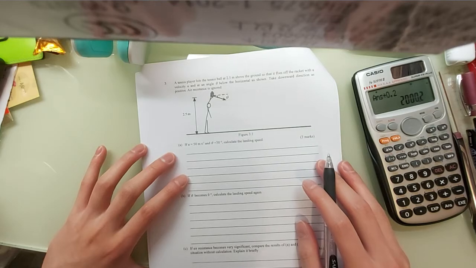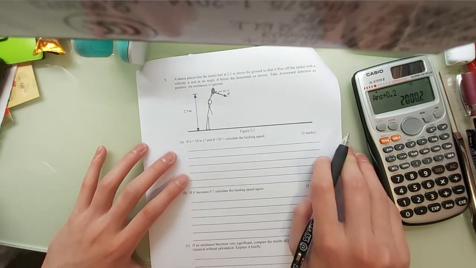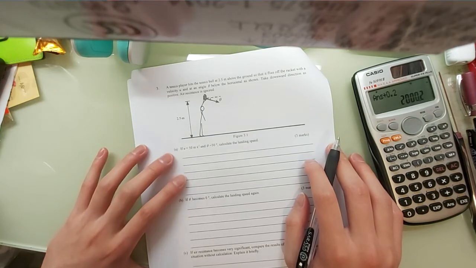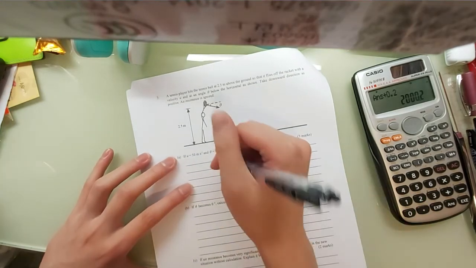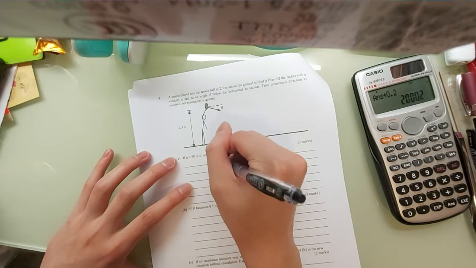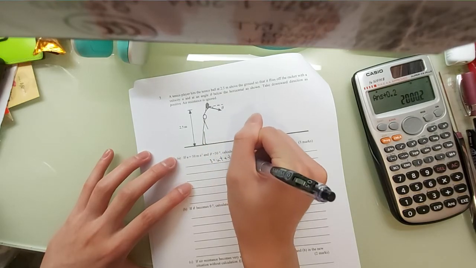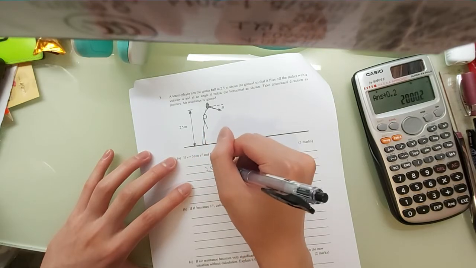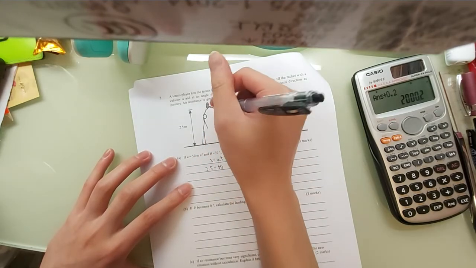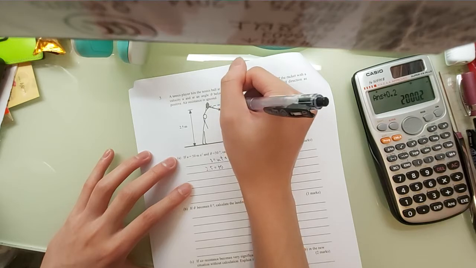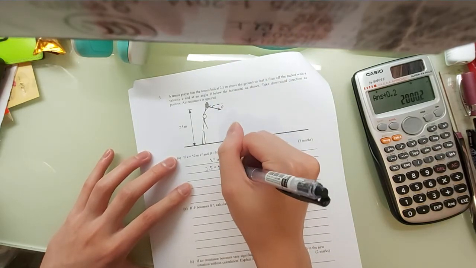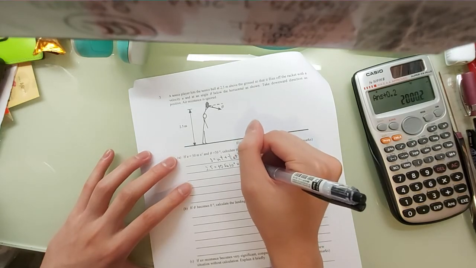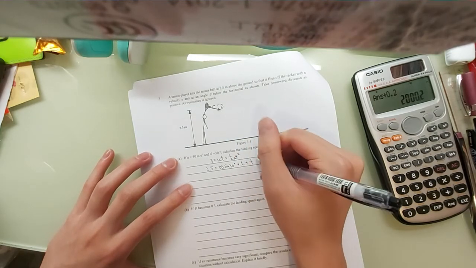Okay. So I need the time of flight first. Right, so S equals ut plus 1 over 2 at squared. S is 2.5 because 2.5 meters. This is 50 sine theta, sine 30 degrees times t plus 1 over 2.